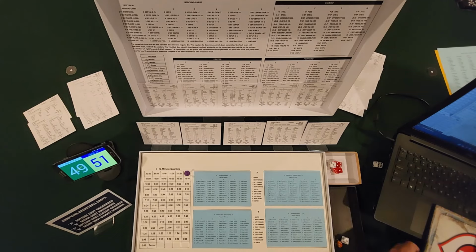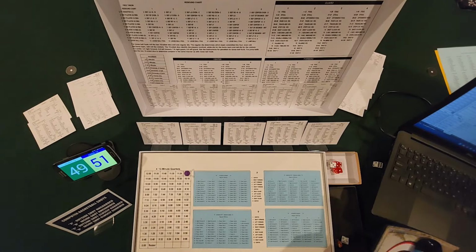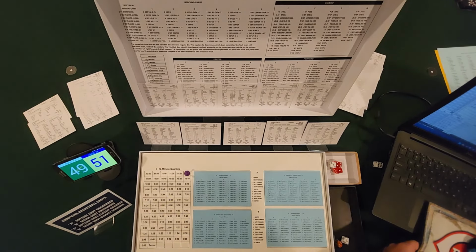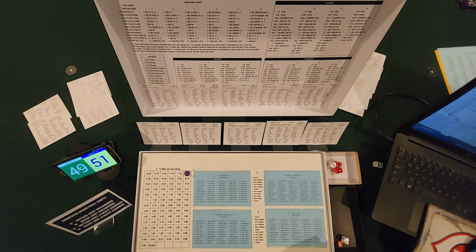Oh, dang. Ball goes. I just lost my die here. Not the first time that's ever happened. Where's my other die? Lost 2 dice.